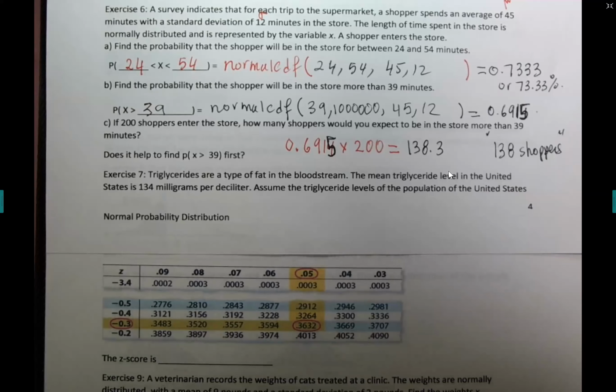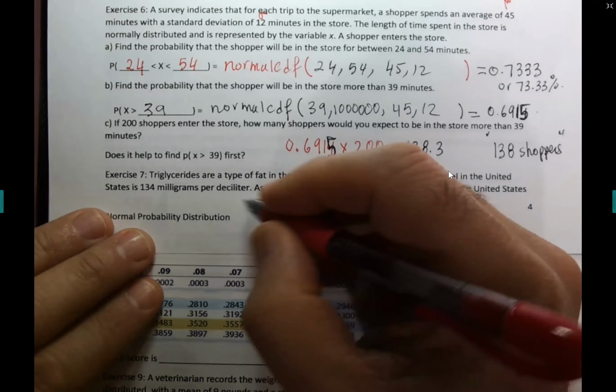Exercise 7 from chapter 5. Triglycerides are a type of fat in the bloodstream. The mean triglyceride level in the United States is 134 milligrams per deciliter. So we have knowledge about the mean.